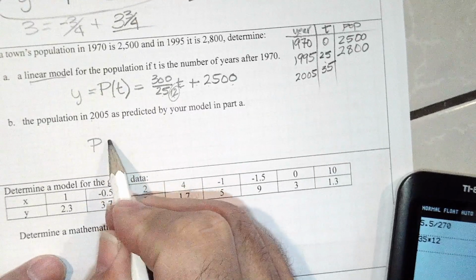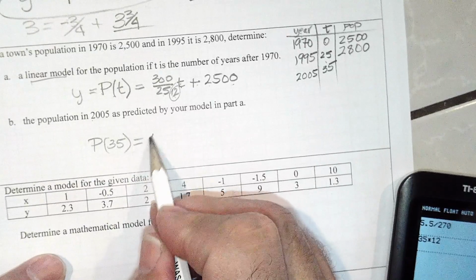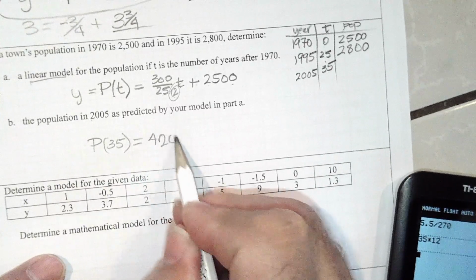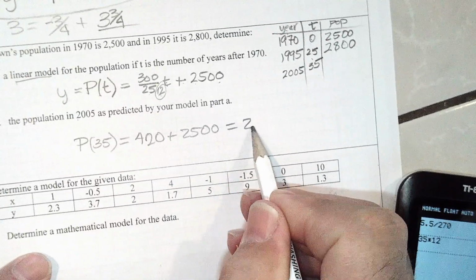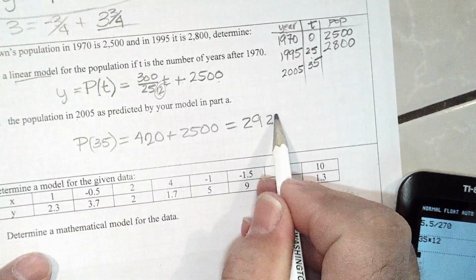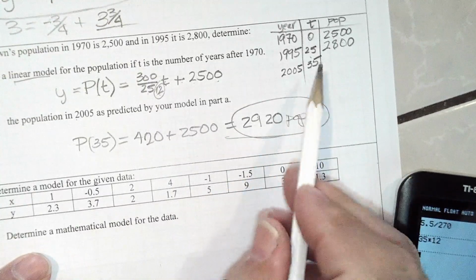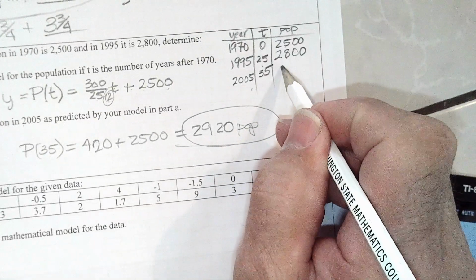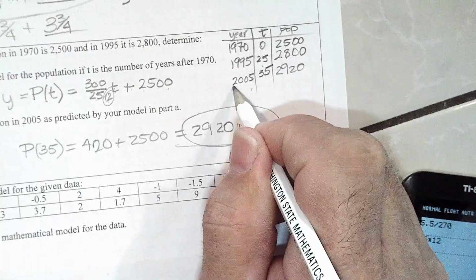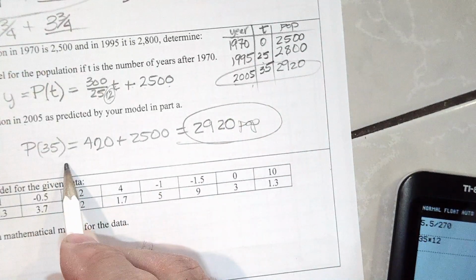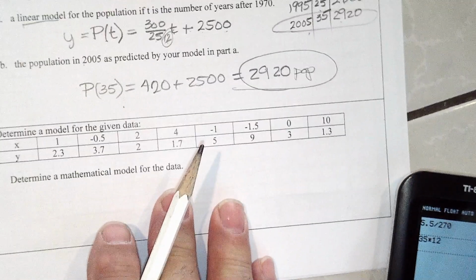So the population at 35 is 420 plus 2,500, which is 2,920. That would be the population. That's what it predicts for 2025. Now, the model may be right, might be wrong, but that's what the model predicts. It may not be what actually happens.